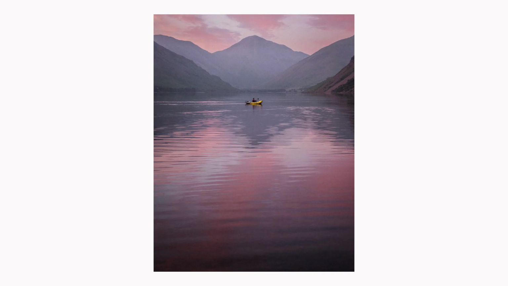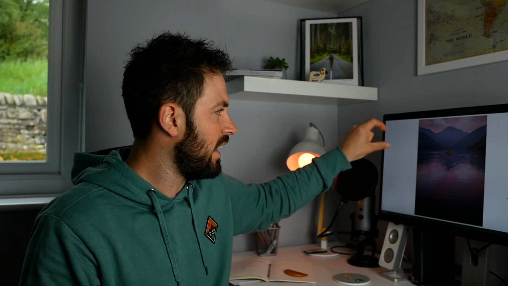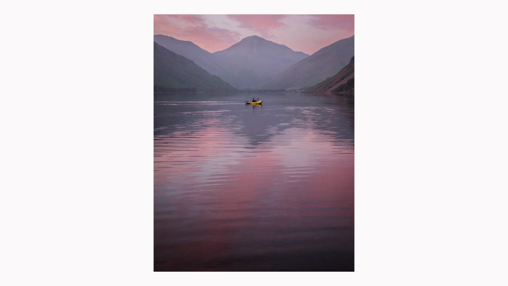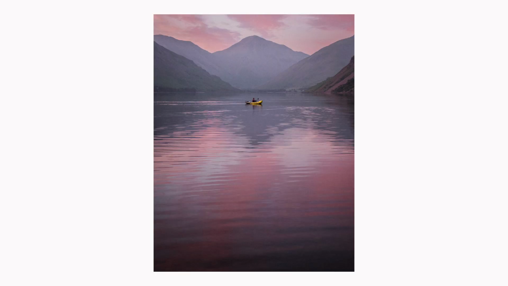With this image as an example, as you can see, this was sunset going into blue hour, and the canoe is the subject, and I wanted to frame it within the mountains and the reflection of the mountains. However, I also wanted to include these ripples in the water, and one of the benefits of doing that was that you get the reflection of the colour in the sky. And therefore I decided that I didn't need all that much sky.